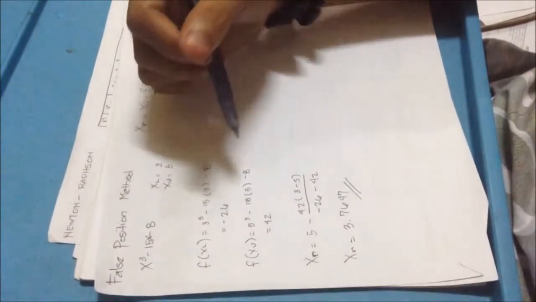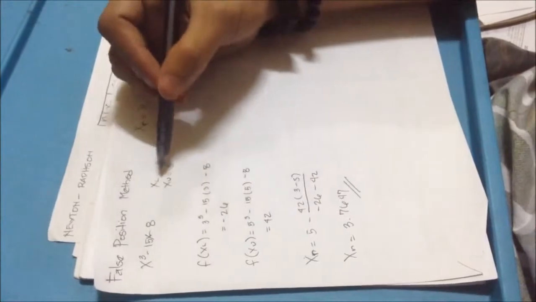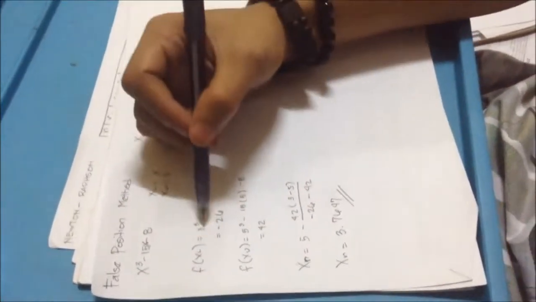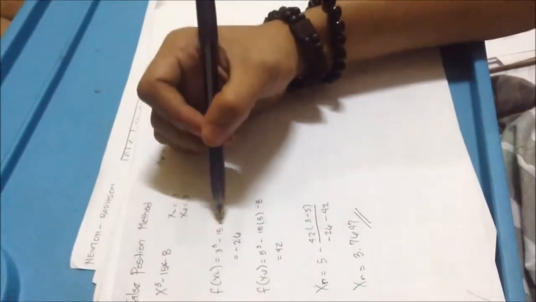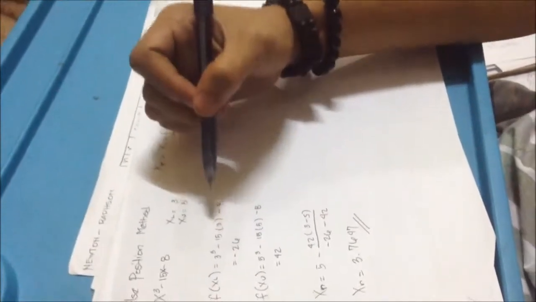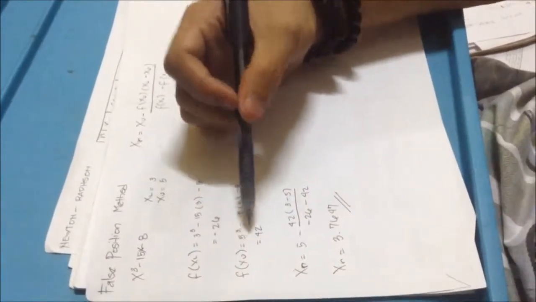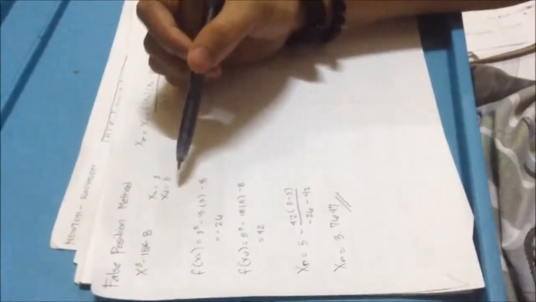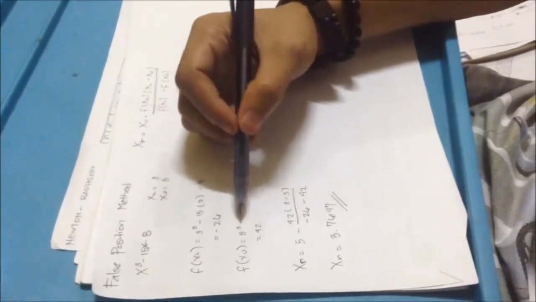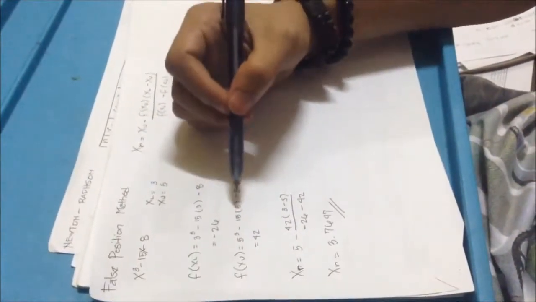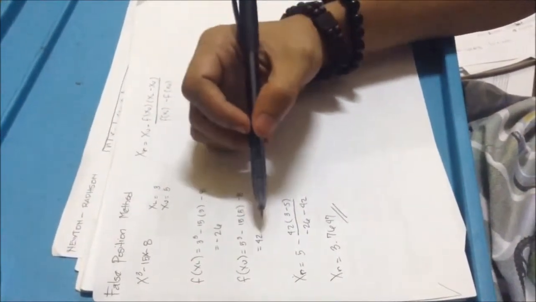So to get the f of x lower, just substitute the value of x lower, which is 3 raised to 3 minus 15 multiplied by 3 minus 8, which is equal to negative 26. So to get the f of x upper, just substitute the value of x upper, which is 5 raised to 3 minus 15 multiplied by 5 minus 8, which is equal to 42.